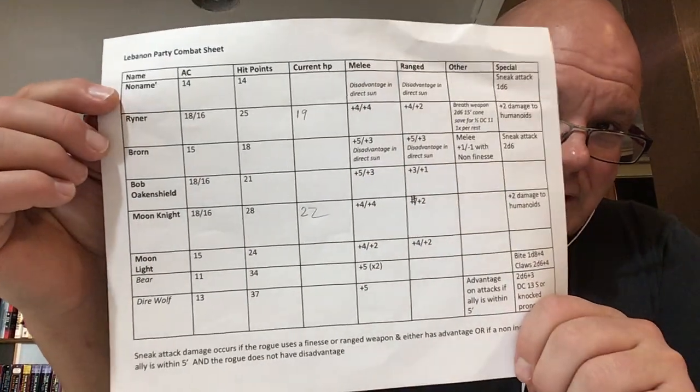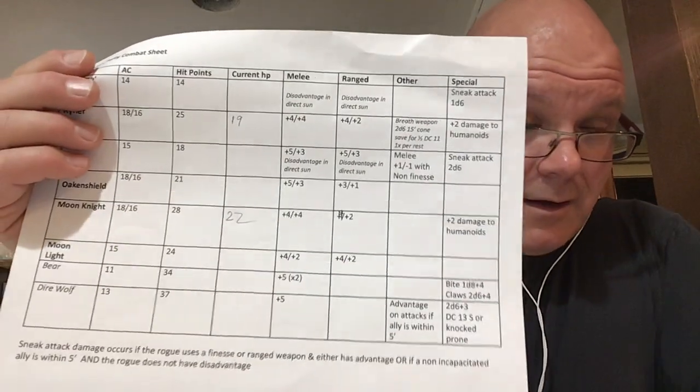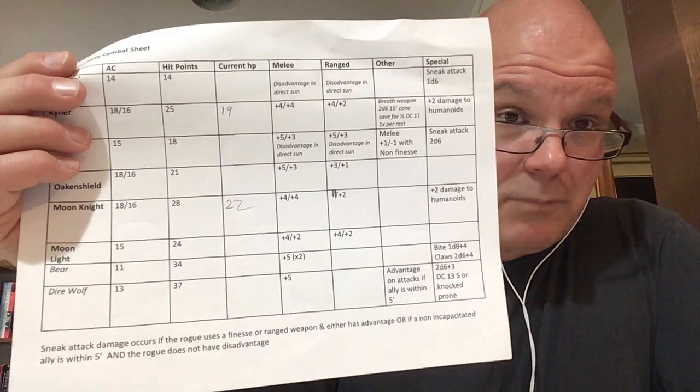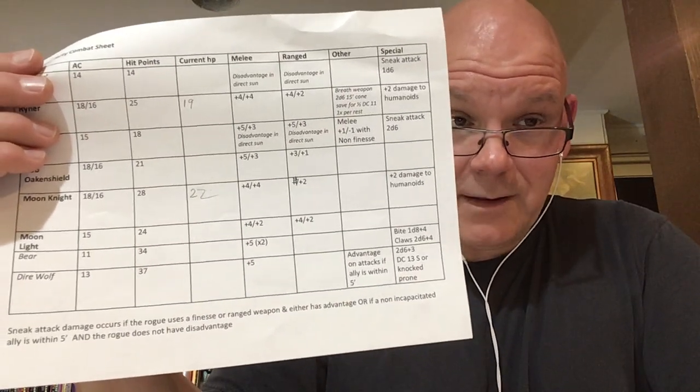So I decided, well, let me make my life a little easier, and so I made this little cheat sheet here with the characters and their armor class, hit points, and current hit points, and what their melee attack bonuses are, as far as to hit and damage, and then range, and any other thing. Like we have one of our rangers who attacks with a finesse weapon, usually for melee. If he doesn't, he has a strength of 8, so it's very different than his dexterity of, I think, 17 or something like that.